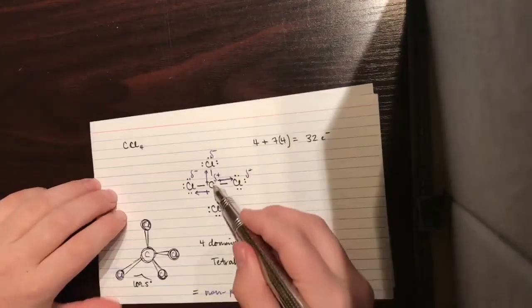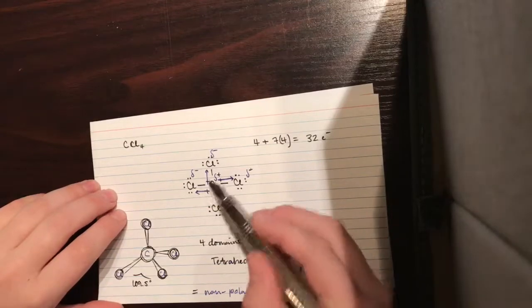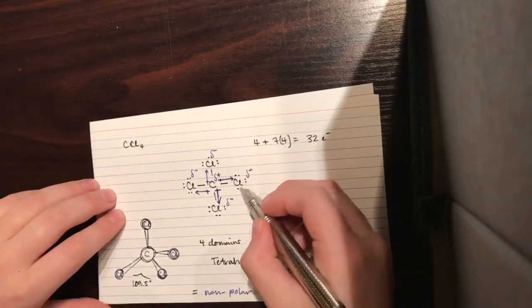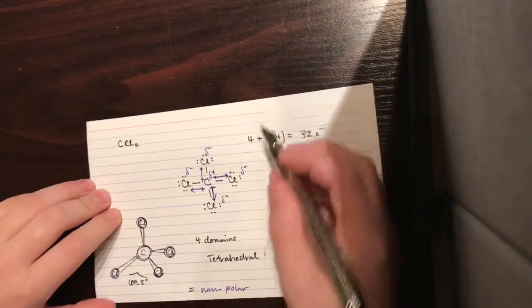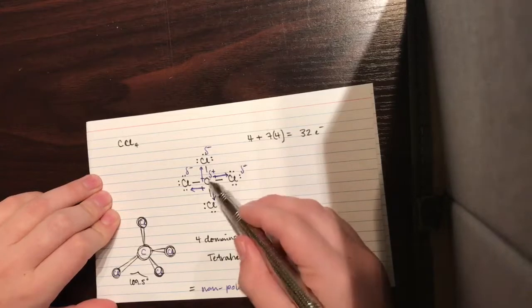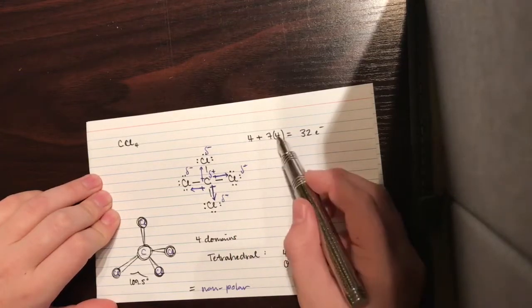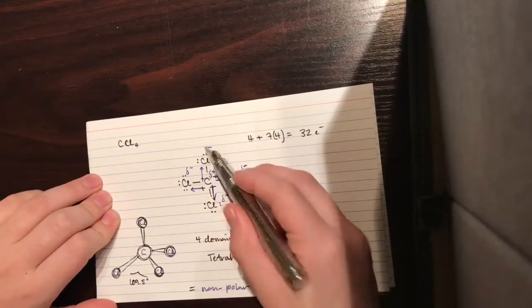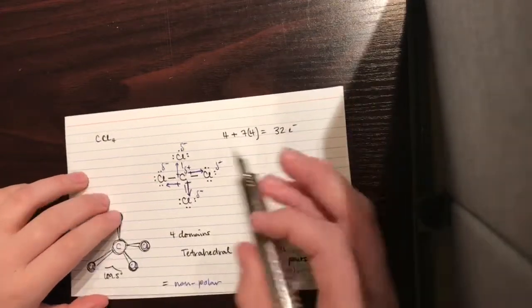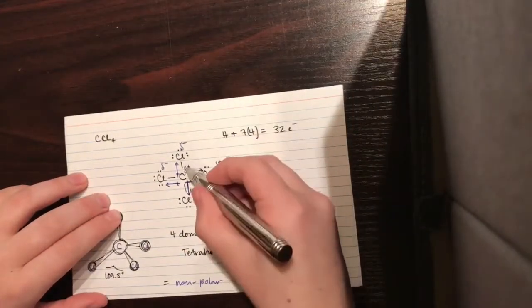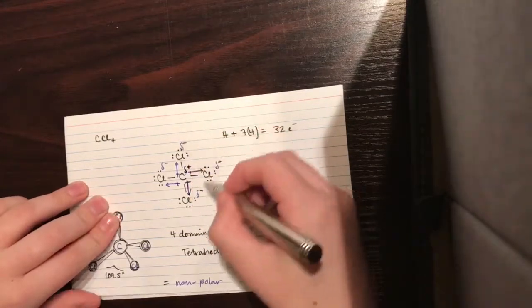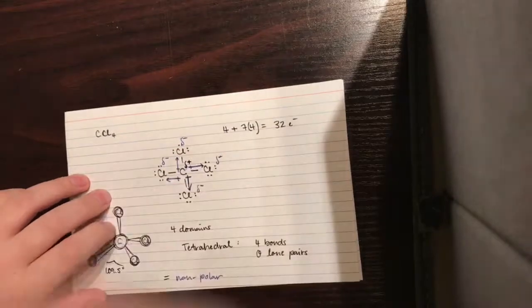CCl4, carbon should go in the middle because it has the lowest electronegativity. And our chlorines will go on the outside because they have the highest. So let's check our math. 4 electrons for carbon and 7 electrons for chlorine, and 4 chlorine atoms equal 32 valence electrons. Alrighty, so let's assign our charges. Positive in the middle, and all our chlorines will have negative.